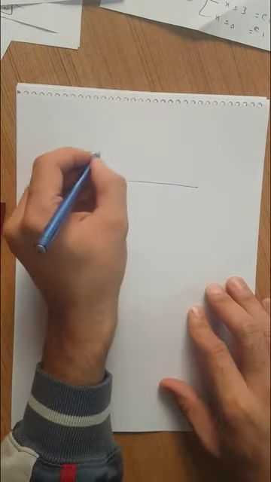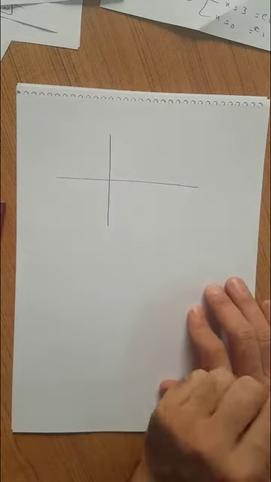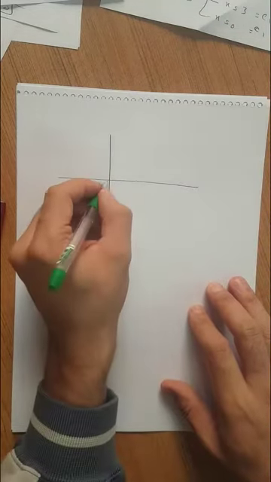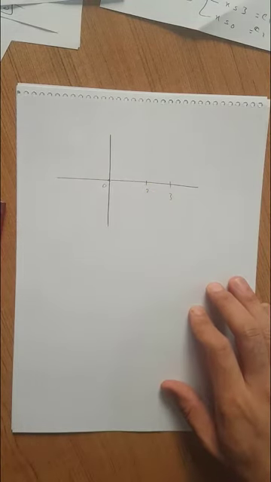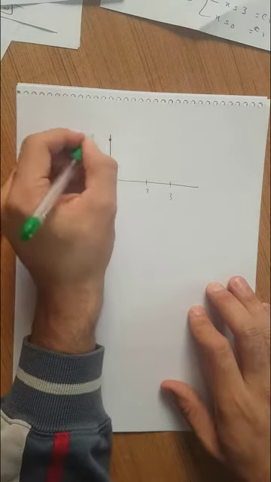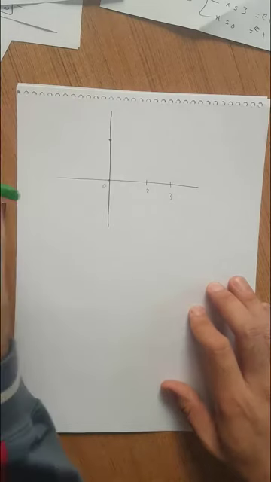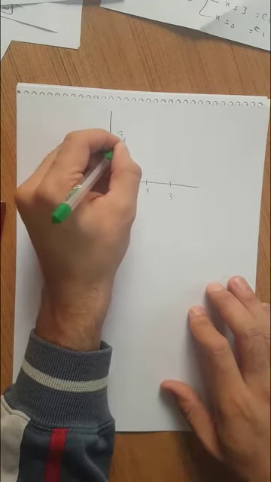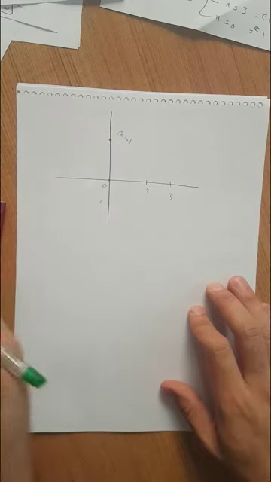How? I'm going to show you. Here's the x and y axis, right? So the important points are 0, 2, 3. And how about the points? We have 0 and 10. Also we have 2 and minus 6.